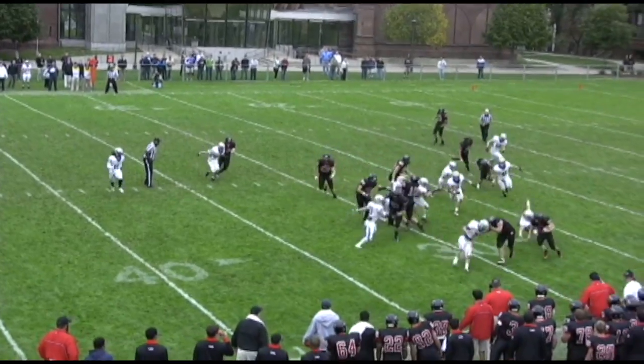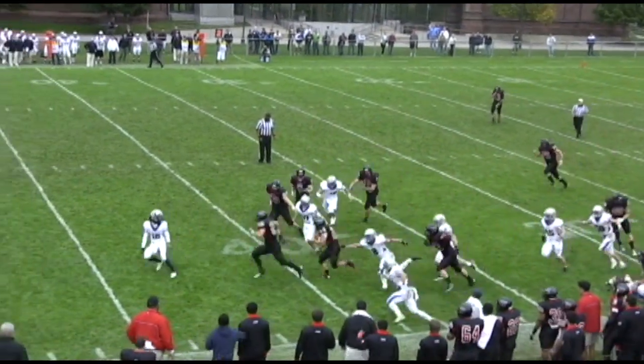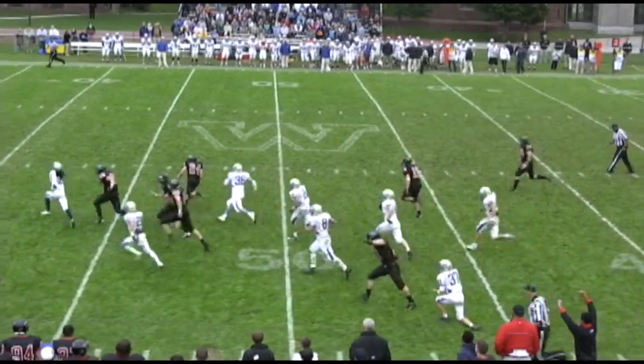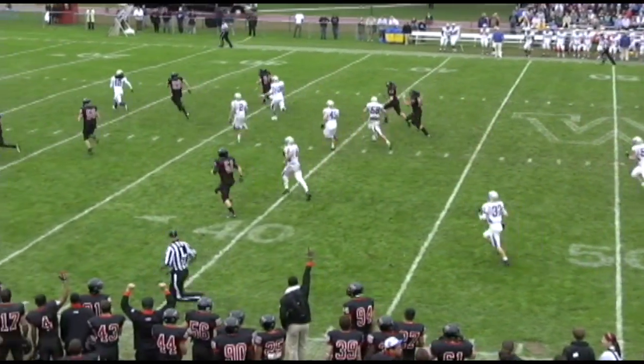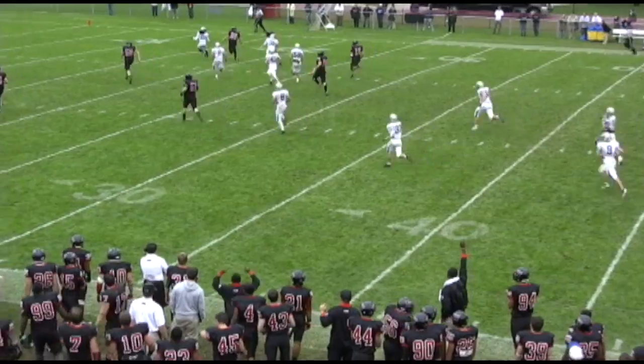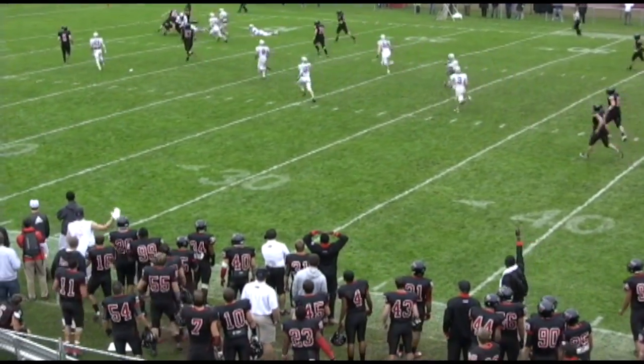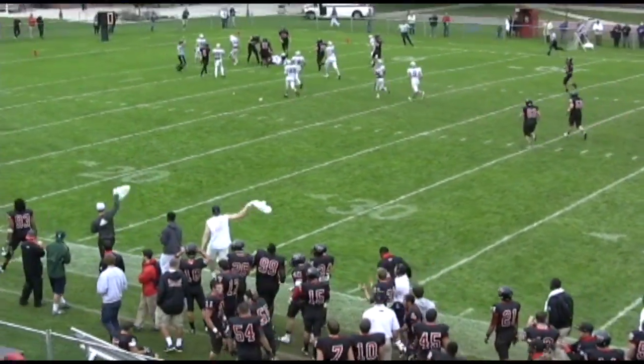Now Kyle breaks this. Jake Shefford just does a fantastic job getting out there, and Kyle does the rest. Watch the black shirt sprinting down the field, trying to create interference there. Kyle does a great job, almost takes it to the house here, but sets up the score.